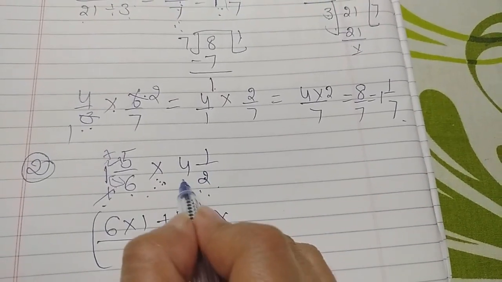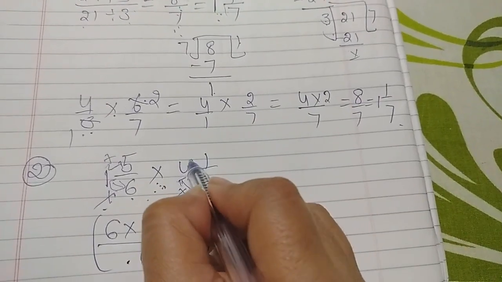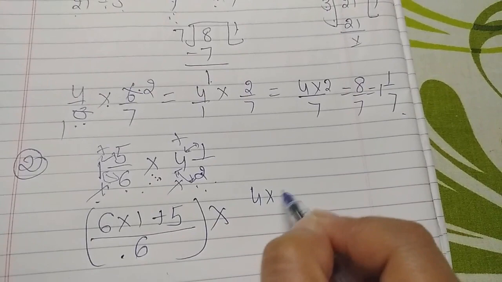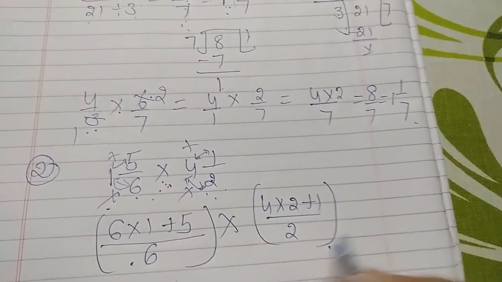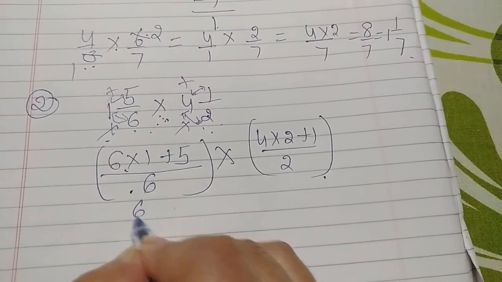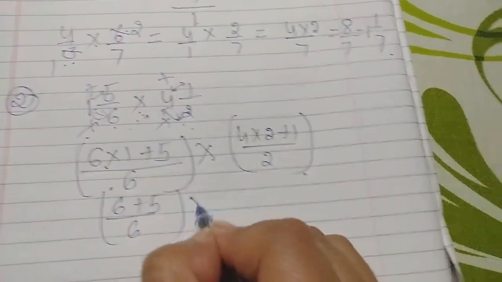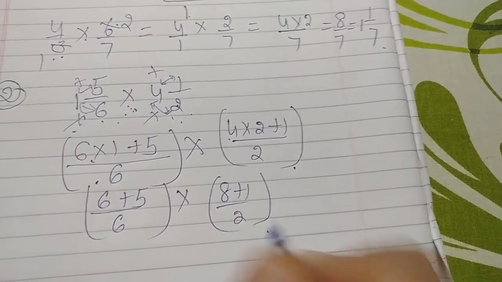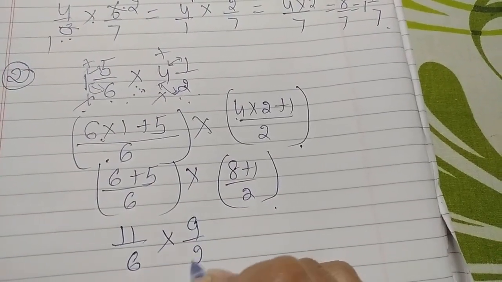Now similarly, same position here. These two numbers multiply with each other and these two numbers add with each other. So here 4 into 2 plus 1, and the denominator will not be changed. The denominator should be written as it is. Like here 6 into 1, 6 plus 5 by 6 into 8 plus 1 by 2. That gives you 9 by 2. So that is 11 by 6 into 9 by 2.